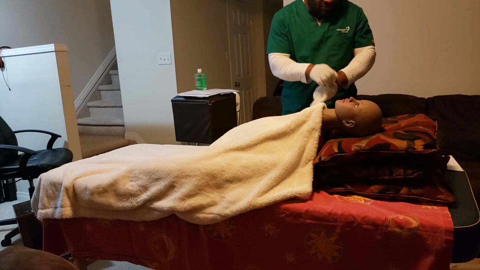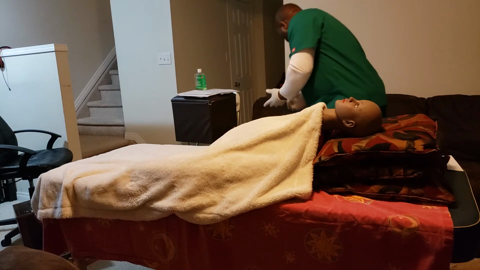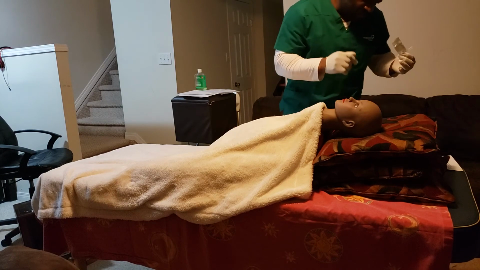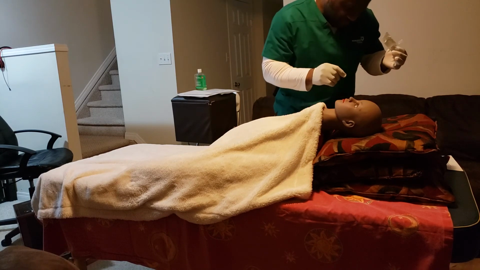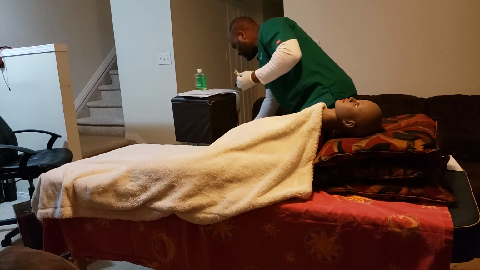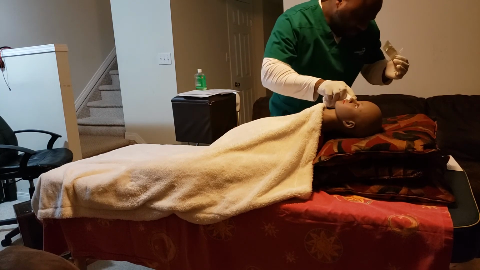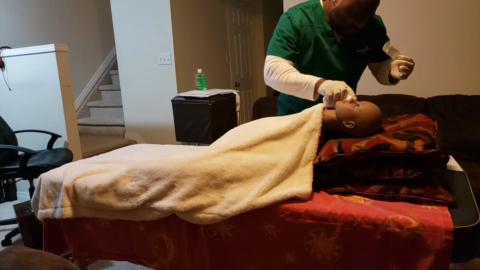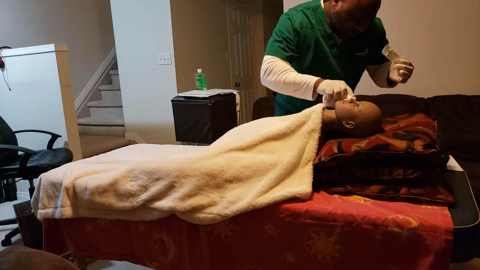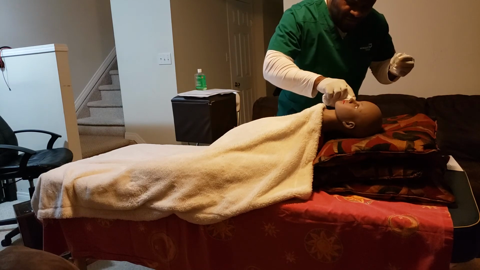So now to administer the medication, I'm going to take my medication and use my non-dominant hand. I'm going to take a clean gauze, and I'm going to put it here and apply pressure. I'll press gently downward with my forefinger against the bony orbit. The goal is to expose the conjunctival sac.